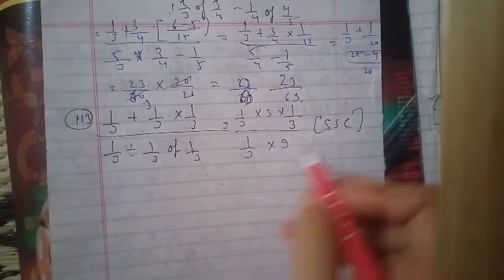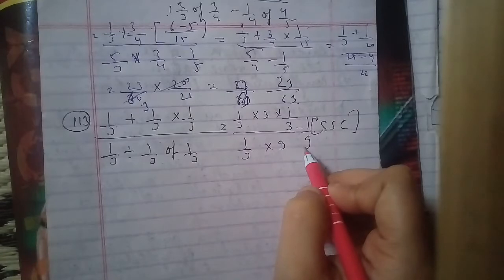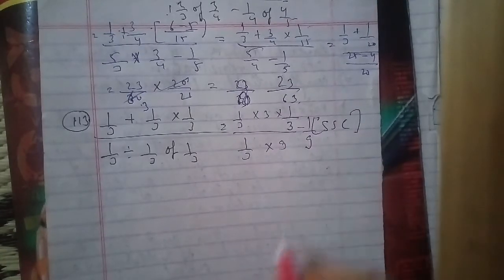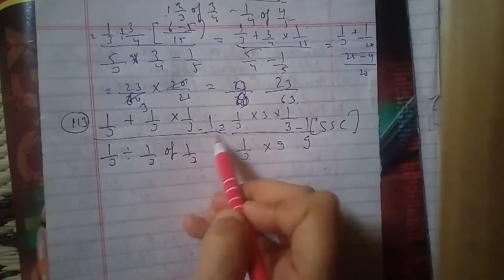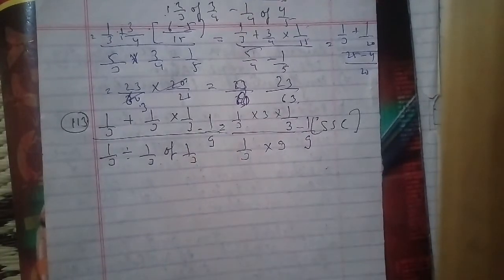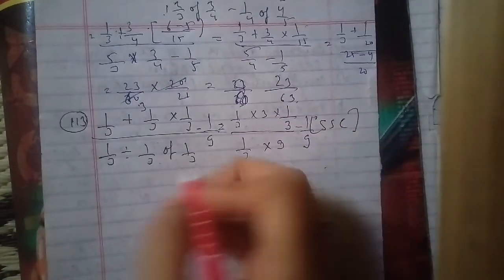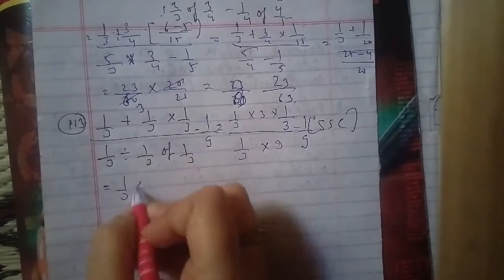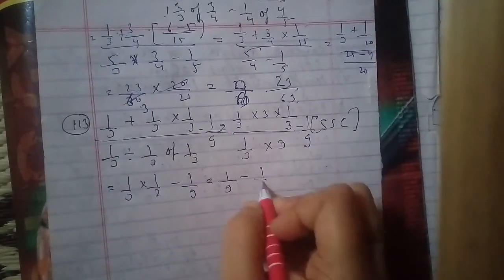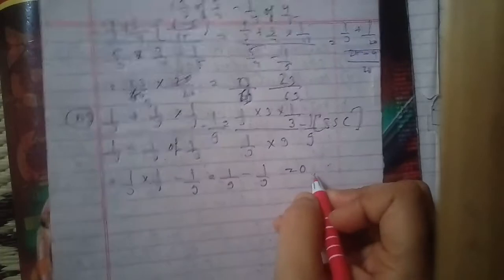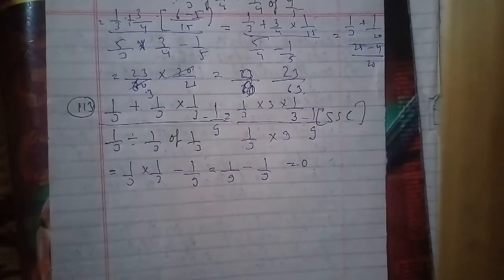Now we'll go ahead with the other question, the 114th question of the session. The question is to find the value of 1 by 2 divided by 1 by 2 of 1 by 2, upon 1 by 2 plus 1 upon 2 of 1 by 2. The options for this are 1 upon 3, 2 upon 3, and 3 here as well.